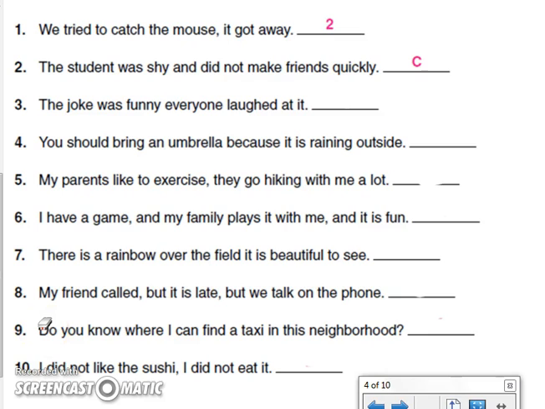Number 8. My friend called, but it is late, but we talk on the phone. Is there something wrong with that, or is that complete? Pause and mark your answer.